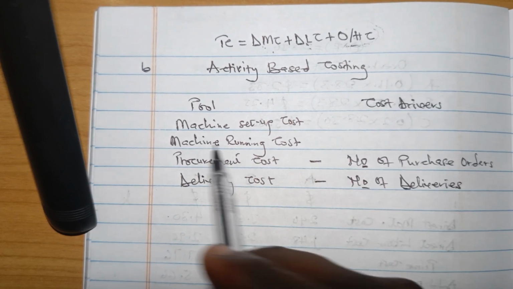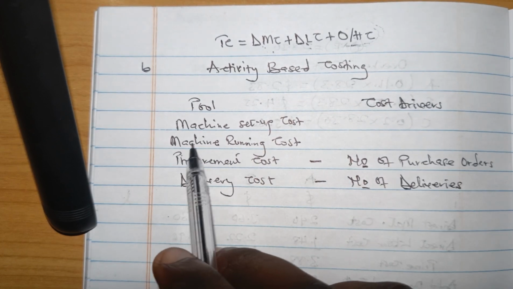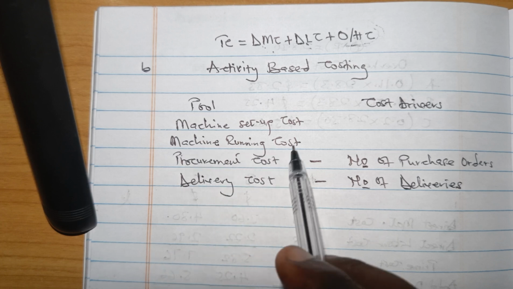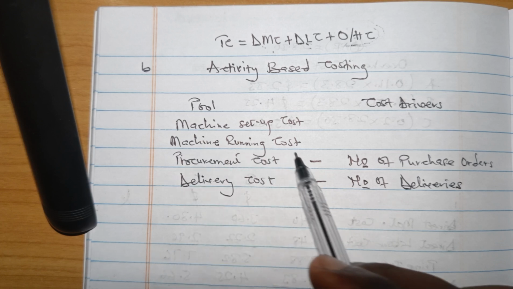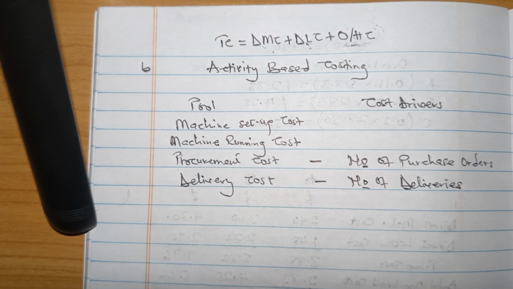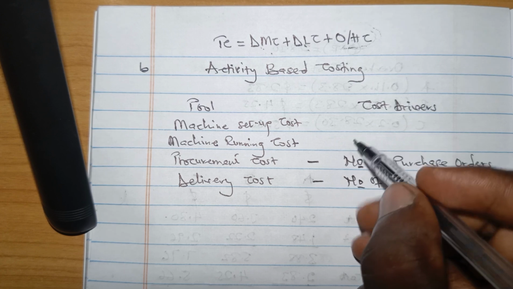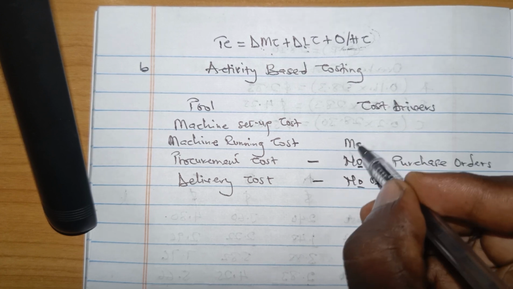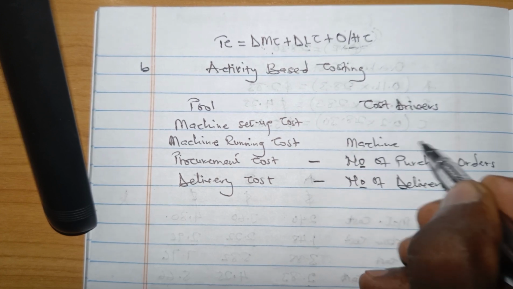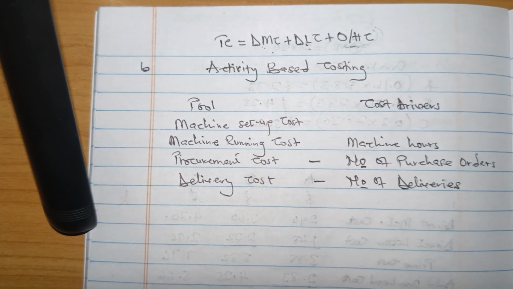Then for machine running cost, that is how long the machine is running, or the machine is working. For that, we'll use machine hours.